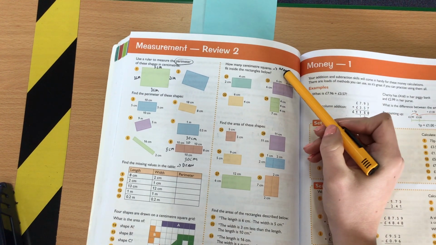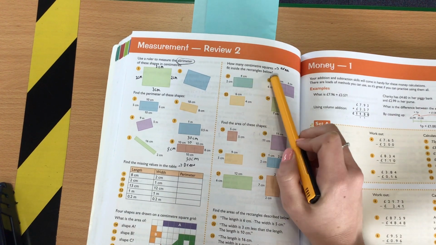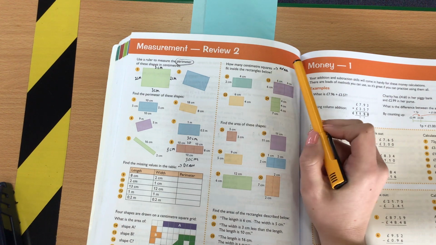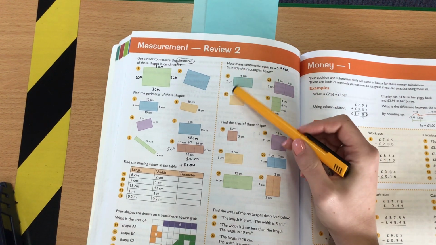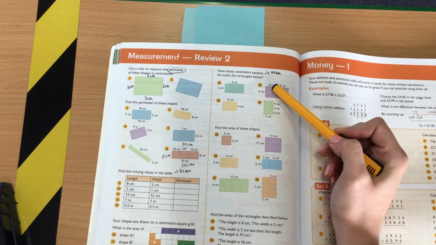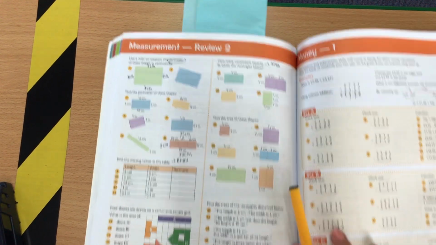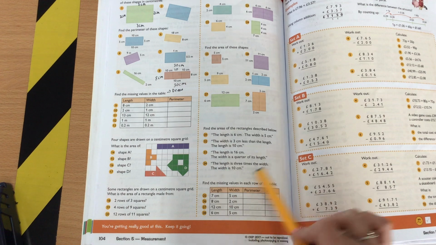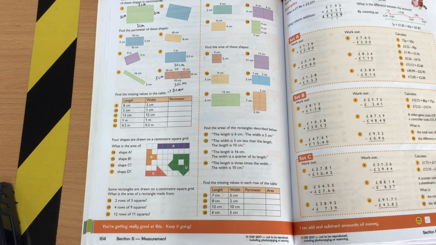When you do these ones, remember how many centimetre squares fit inside the rectangle is the same as finding an area, isn't it? That was what we did originally, where you have to count the squares to find it, so you need to find the area there. So I've just made a note of that there. Okay, so these ones here are more your word problems really. So I wanted to have a look at question 33, okay?